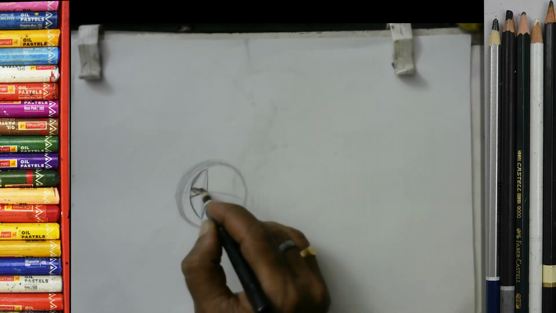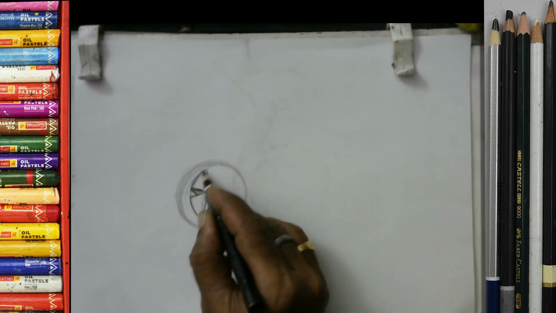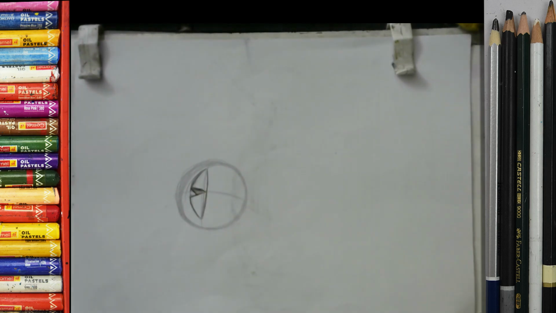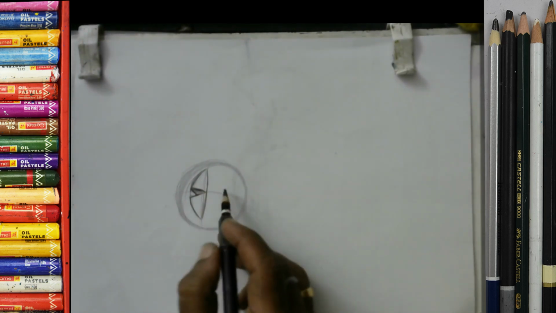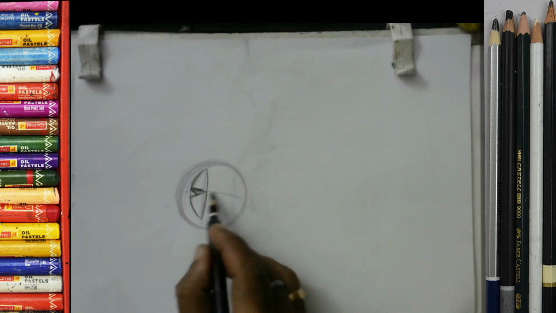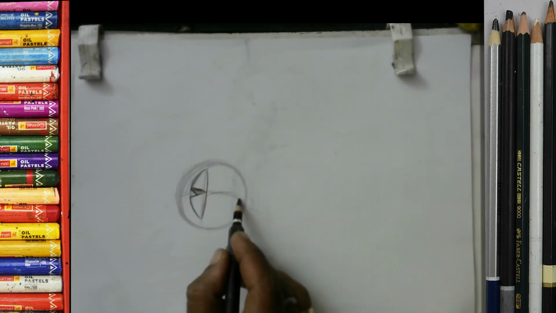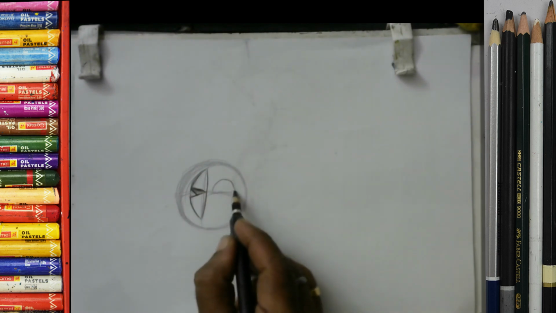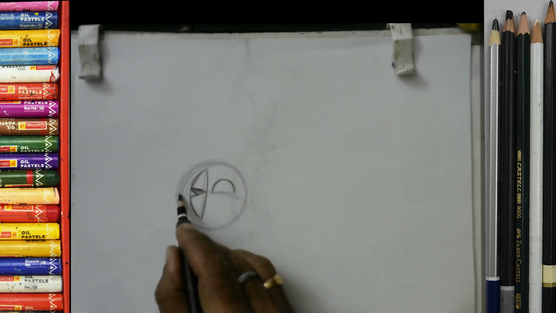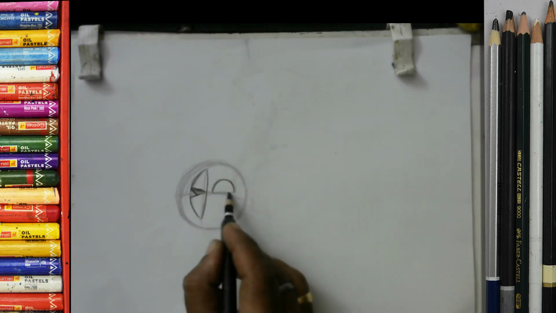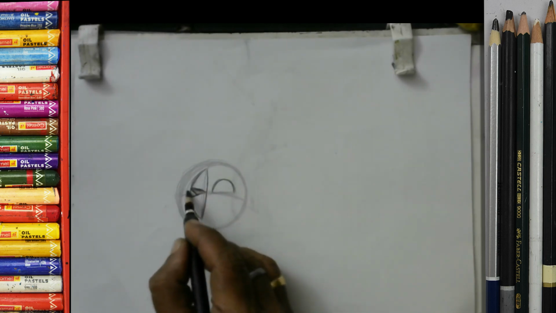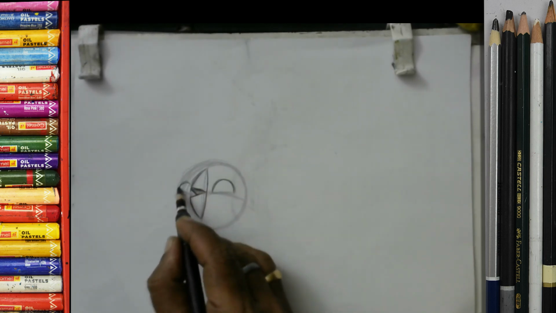This is the beak, and this is the eyes. This is the eyes line. In this eyes line, make one eye. This is the eyes line, so can create one eye, and here the two eyes.